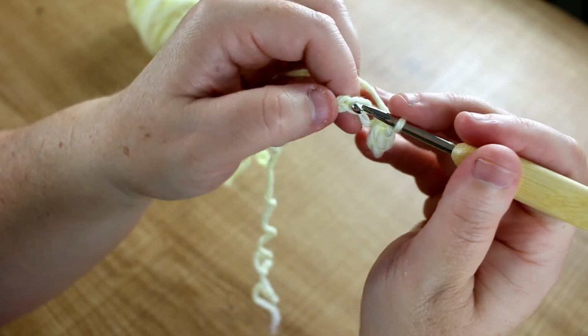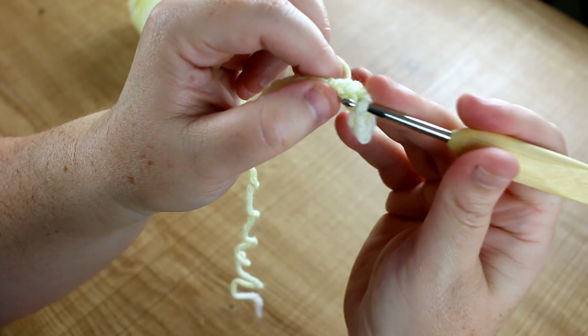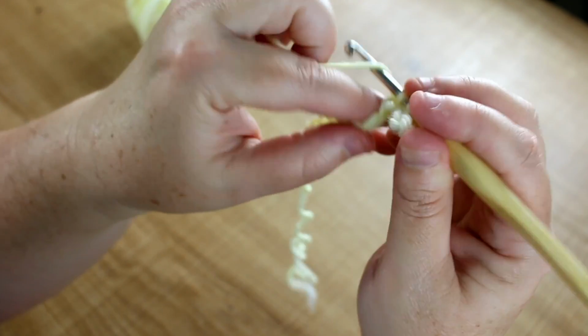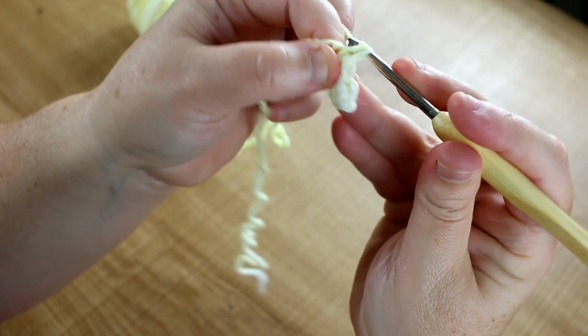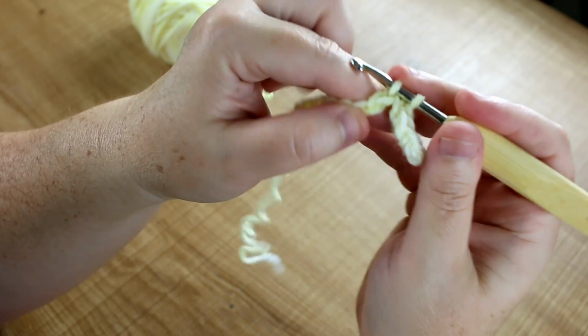Now we do this all the way across. Two loops, yarn over, draw through, yarn over, and draw through two loops. Now I'm just going to move along and get all 10 done.